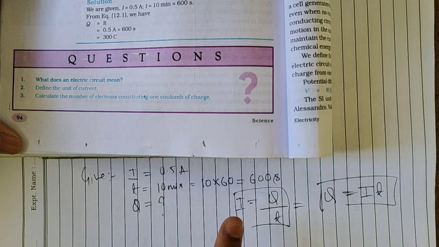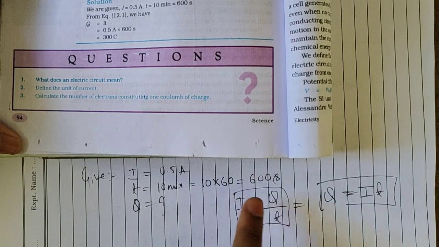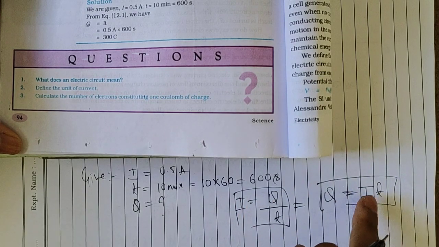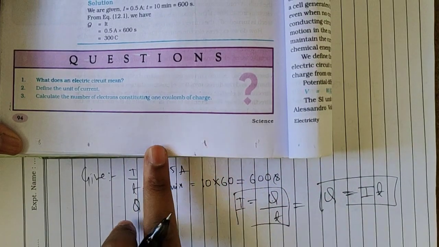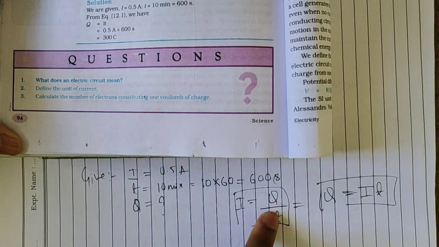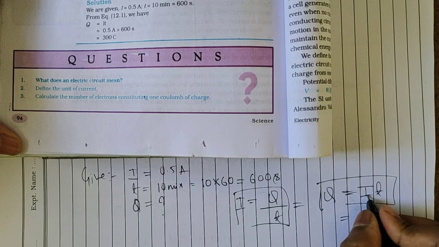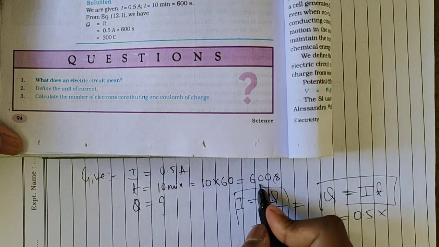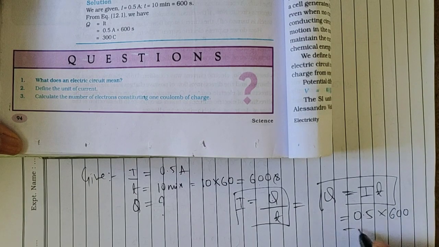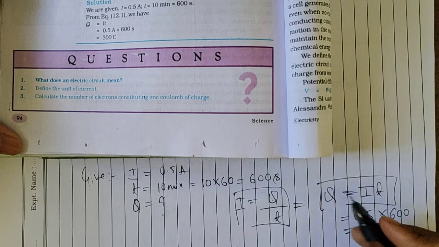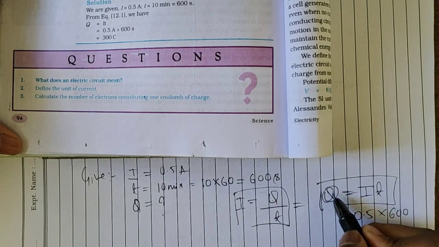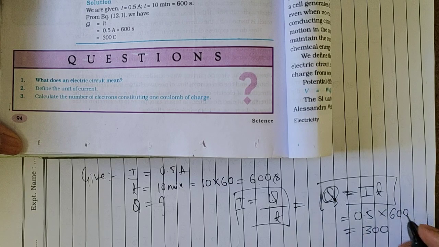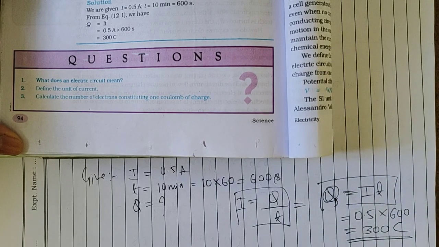Now listen, you need to write the relevant formula first, then the modification of that formula based on the problem. Formulas carry marks. And I is 0.5 and T is time in seconds, that is 600 seconds. Multiply these two, how much will we get? 300. Now how to write the SI unit? This is Q, charge. What is the SI unit of charge? That is coulombs. So this is your answer.